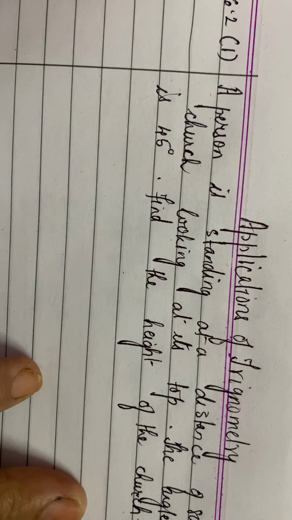First sum: a person is standing at a distance of 80 meters from a church, looking at its top. The angle of elevation is 45. Find the height of the church. So the first part: a person is standing at a distance of 80 meters from a church. Suppose AB is your church. This is the church.